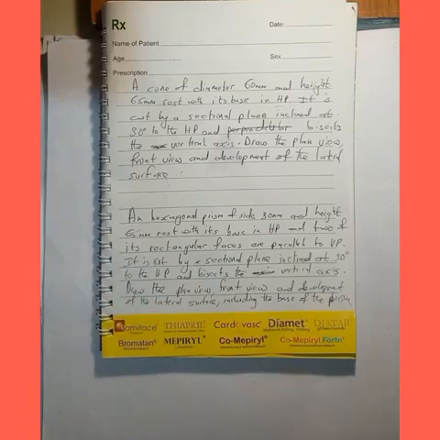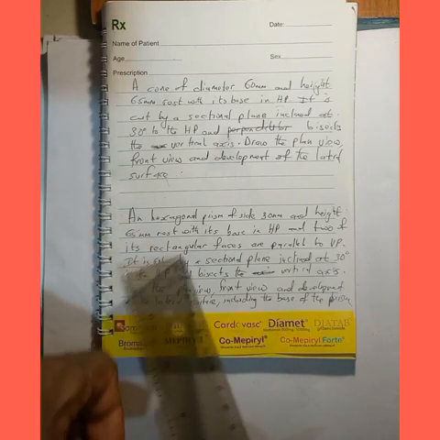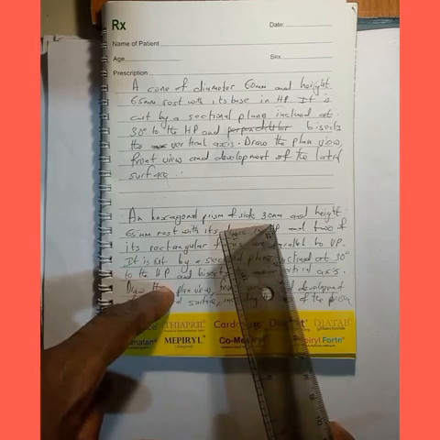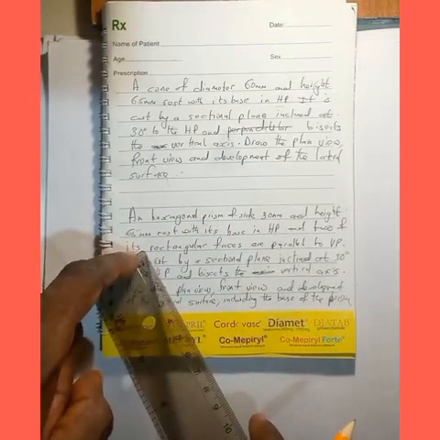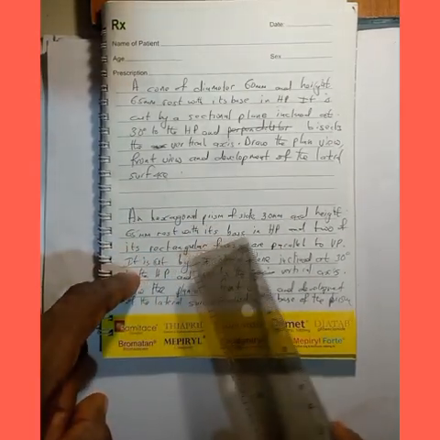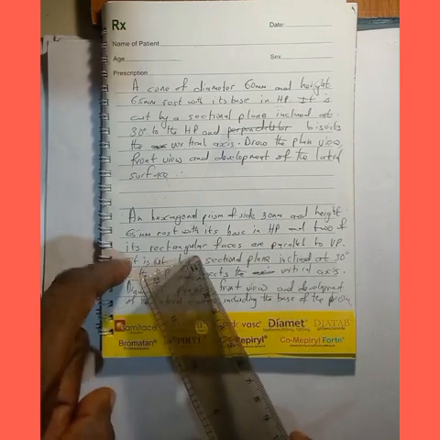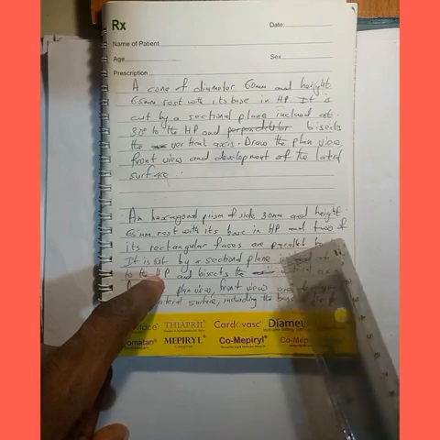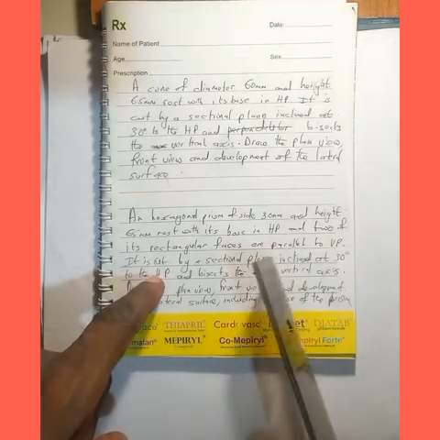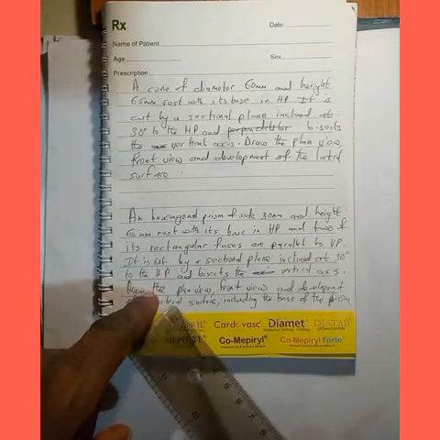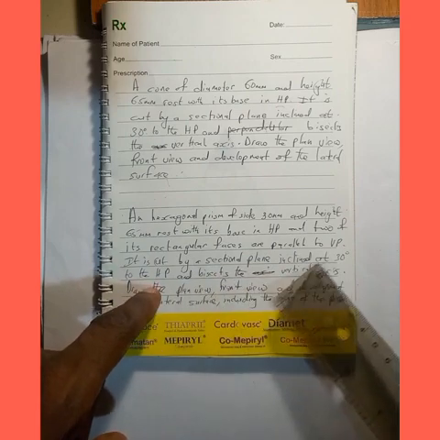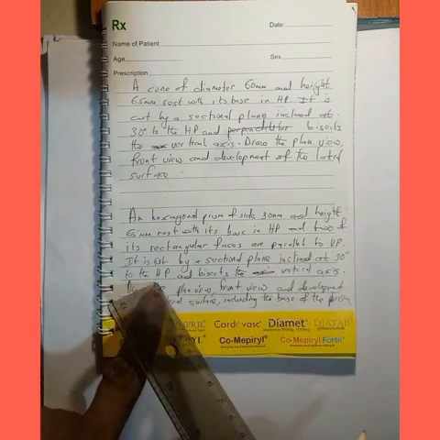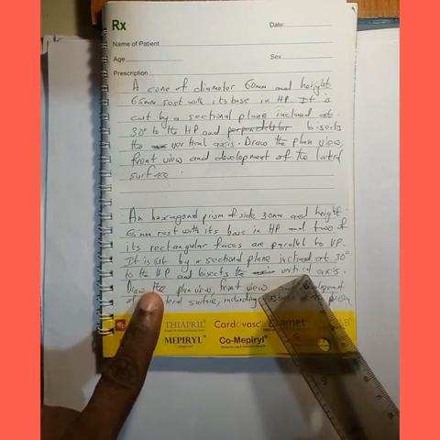So from the question this time around, we have a hexagonal prism having a side of 30 mm. It has a height of 65 mm, which is based in the horizontal plane. Two of its rectangular faces are parallel to the vertical plane, which means they are perpendicular to the horizontal plane. It is cut by a sectional plane inclined at 30 degrees to the horizontal plane and bisects the vertices.